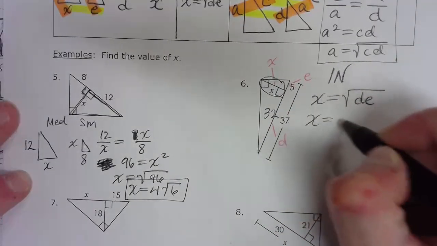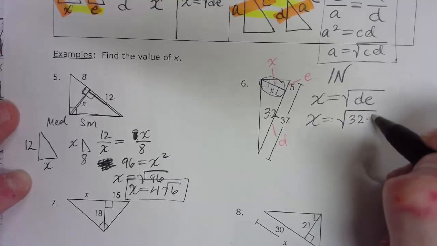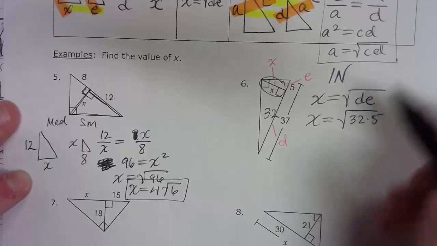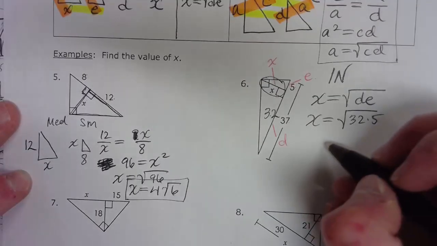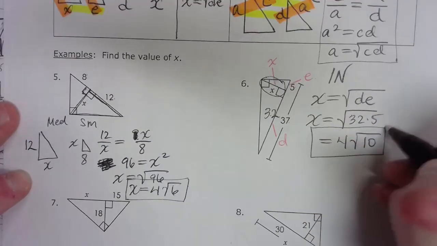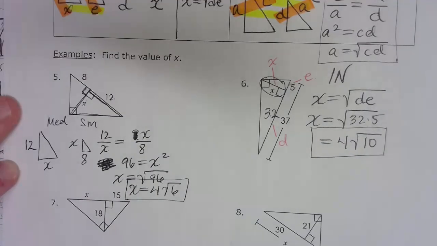We'll do x is equal to the square root of 32 times 5. I see that 32 has a factor of 16. And then I'm going to get 4 root 10 for my radical. So I just took a factor of 16 by 2. 2 times 5 is 10. 16 comes out as a 4. It's a pair of 4s.